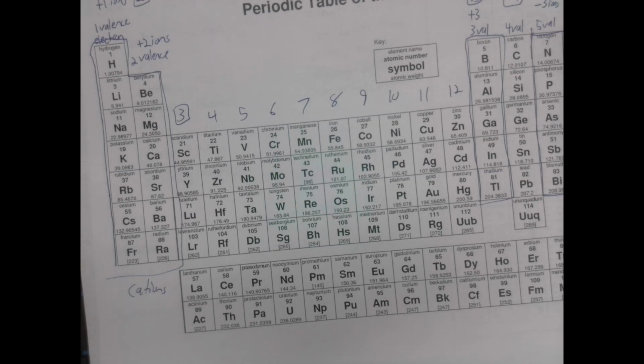I'm trying to see if there are any questions I have not gone over. I'm fairly sure I've gone over everything. So what's a row called? A row is called a period. And a column is a group.